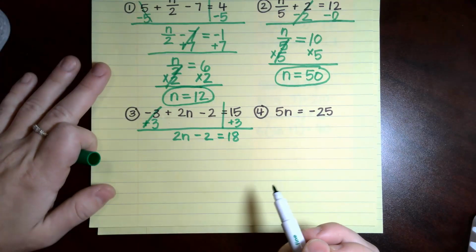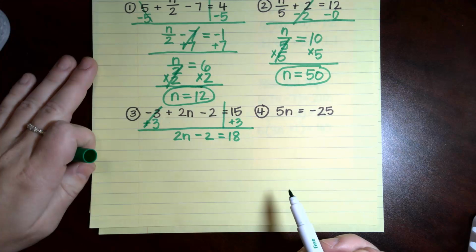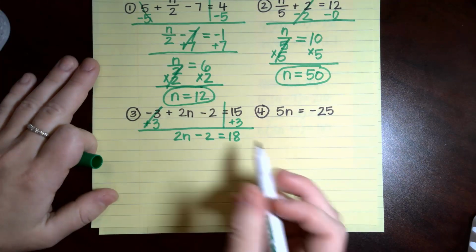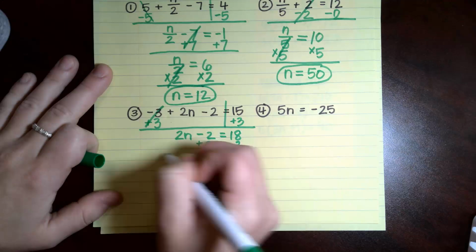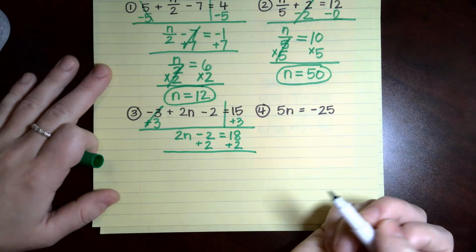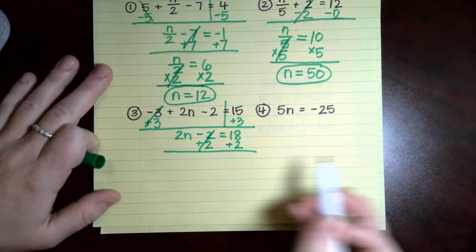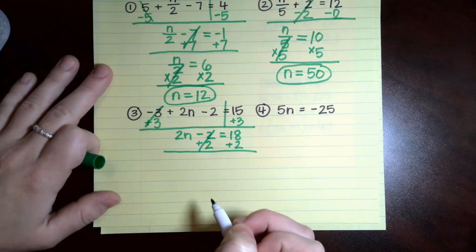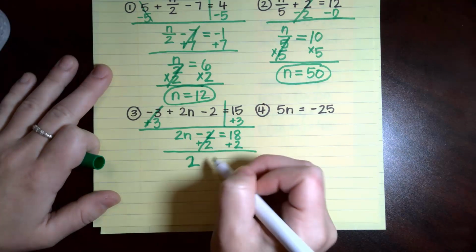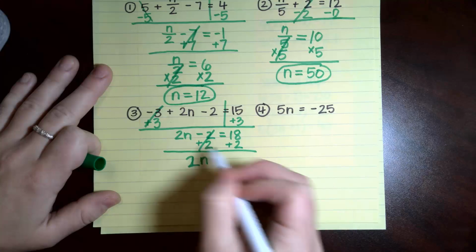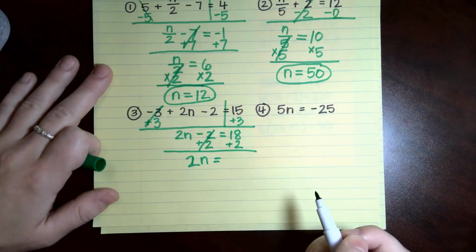All right, now we have a whole new equation. 2 times n minus 2. What do we do now? Plus 2 on both sides. All right, my 2's cancel. I still have 2n on this side of my equation. I keep wanting to write a 1 instead of a 2 today. I don't know what my deal is. 2n equals, what is 18 plus 2?